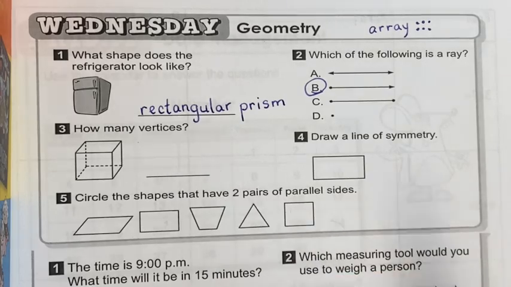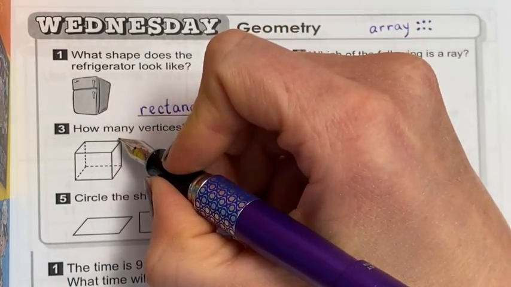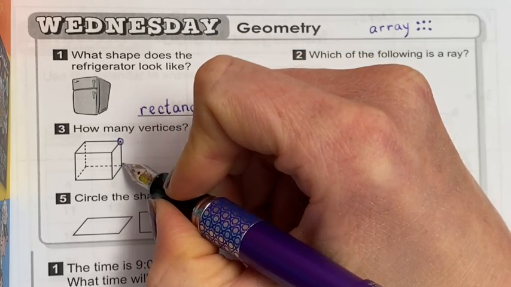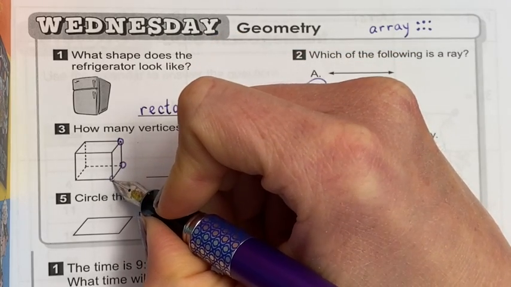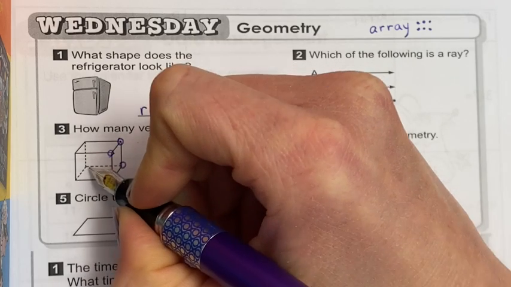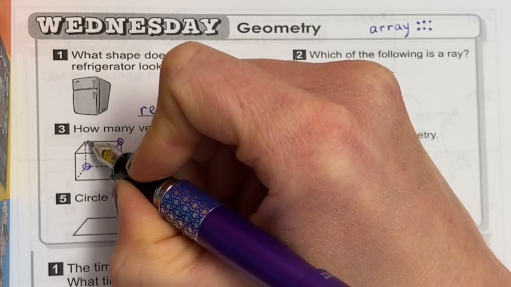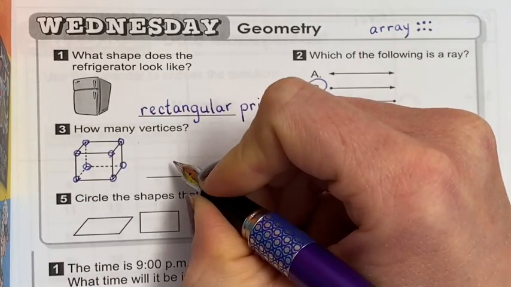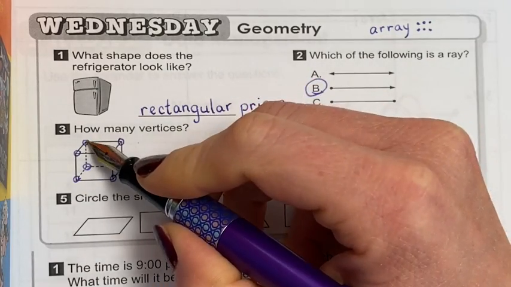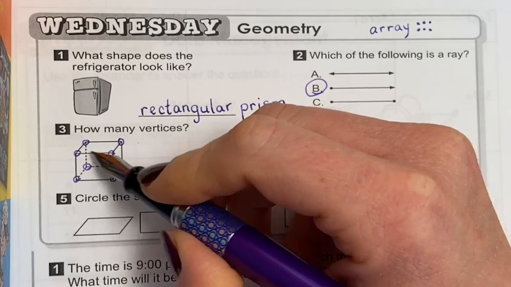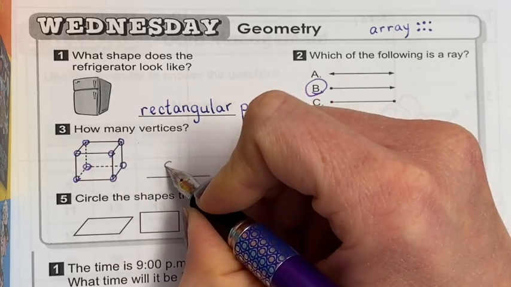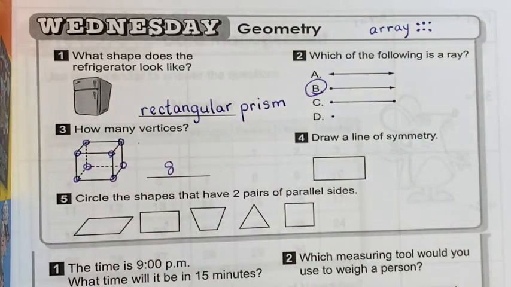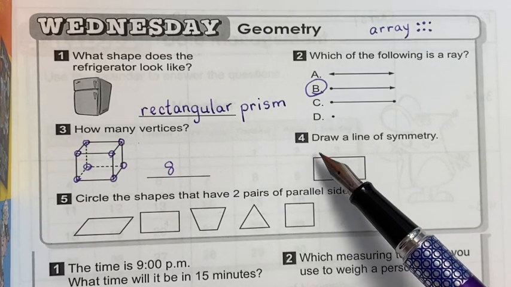All right, how many vertices? Now, vertices are the same as a corner. You might call them a corner. So let's count 1, 2, 3, 4, 5, 6, 7, 8. There are 8 vertices, and those are the points where the lines meet, like a corner.